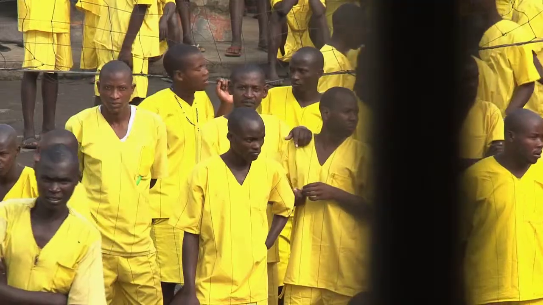We were faced with a number of challenges. There was congestion, there was TB, there were issues of HIV/AIDS. The death rate was quite high. What causes the high prevalence of TB in prisons?